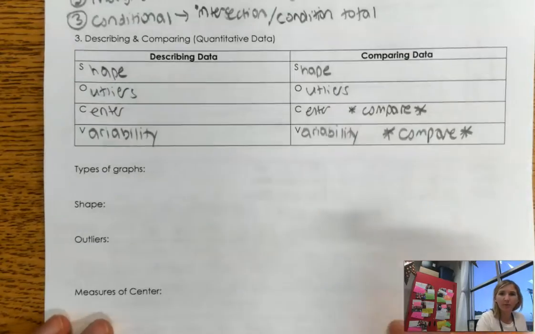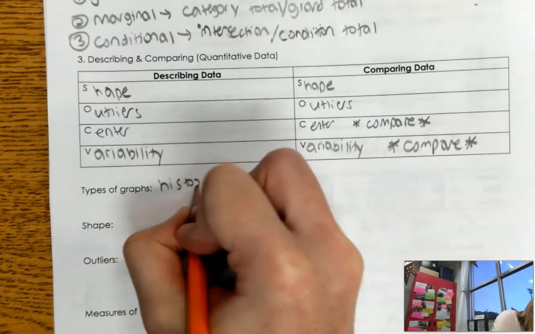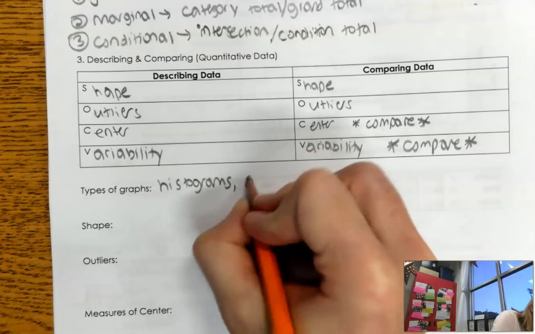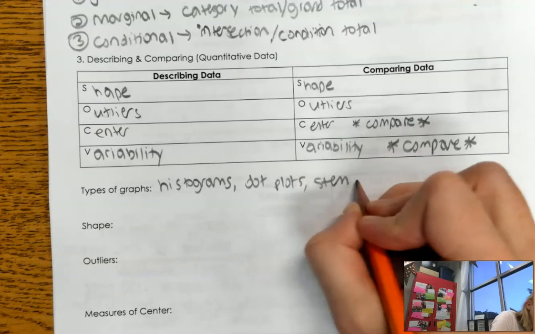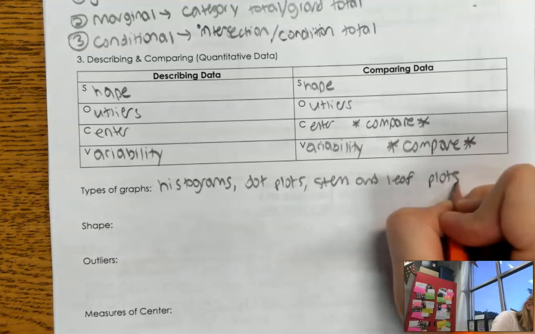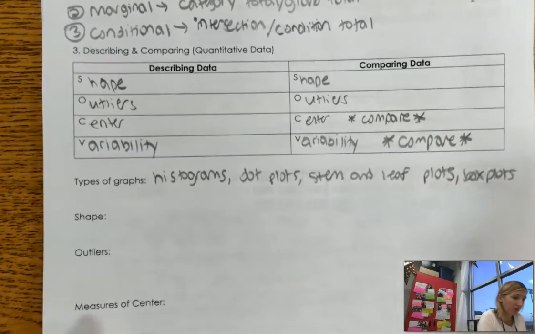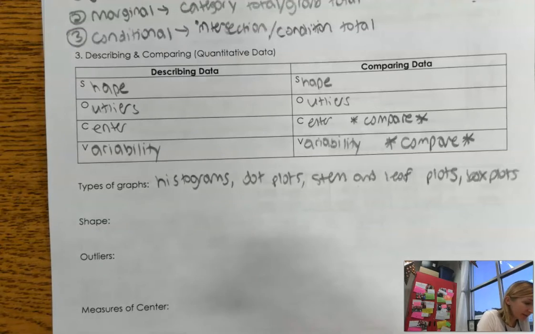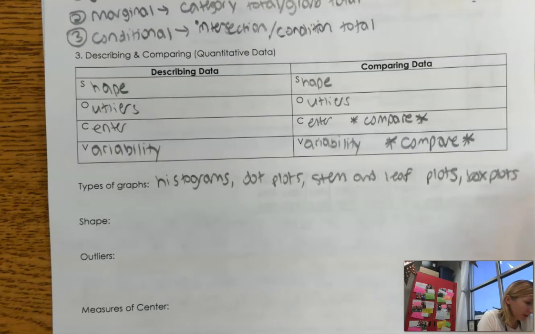All right, the types of graphs that we've learned about so far. We've learned about histograms, dot plots, stem and leaf plots, box plots. Box plot is box and whisker. Have I missed anything? Histograms, dot plots, stem and leaf plots, box plots. I don't think so, but tell me if I have.